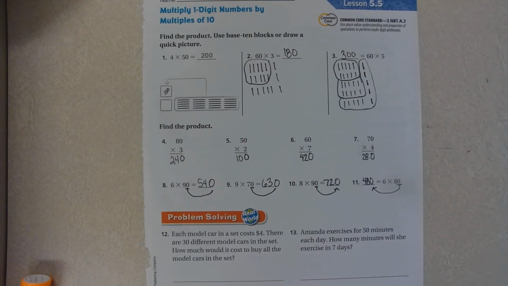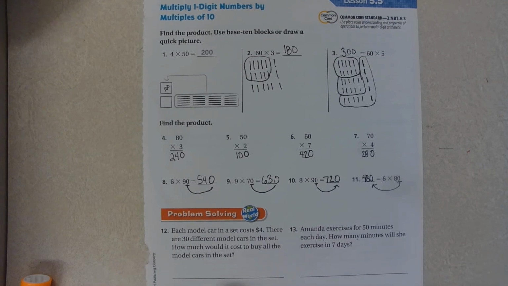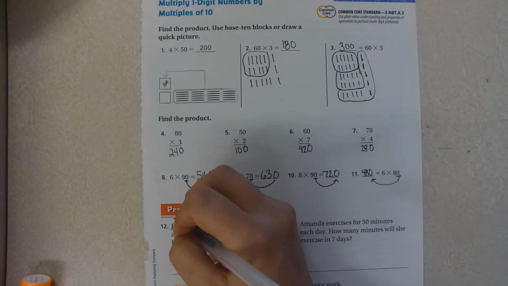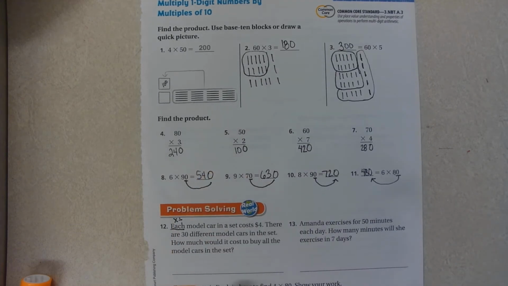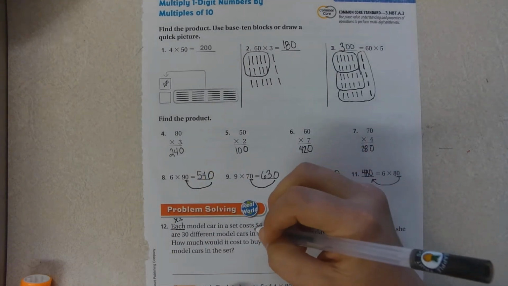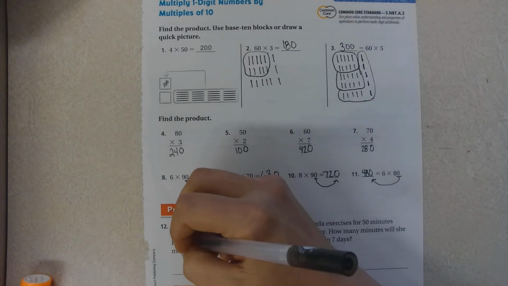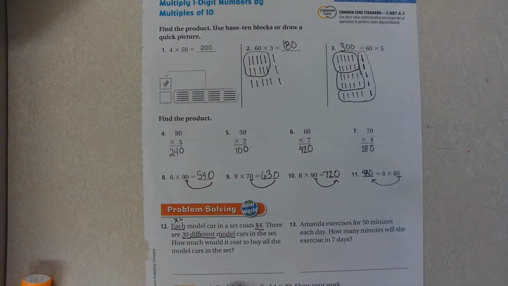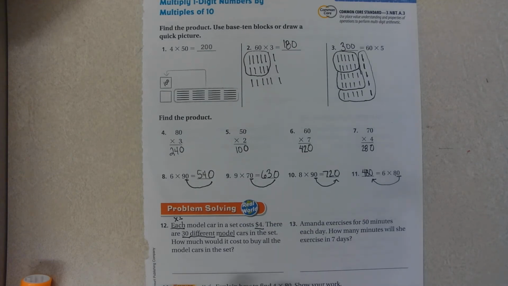Problem solving. Now you'll notice that these problem solving questions are a lot more difficult. You have to figure out what they're asking you. Each tells me to multiply or divide. Model car in a set cost $4. There are 30 different models. How much would it cost to buy all models in a set?